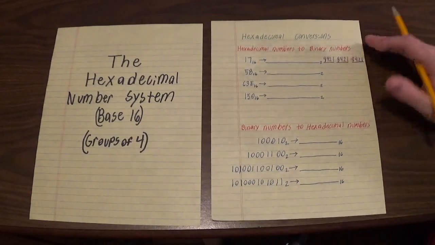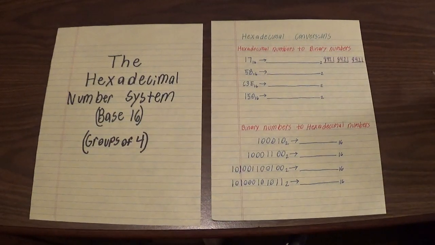So again, because this number system is used to transfer higher rates of binary data, that's what we're going to focus on, switching from hexadecimal to binary. All right, so the conversion to binary is identical to the conversion to octal. The only difference here is instead of doing groups of 3 like we did with octal, here you're going to do groups of 4.